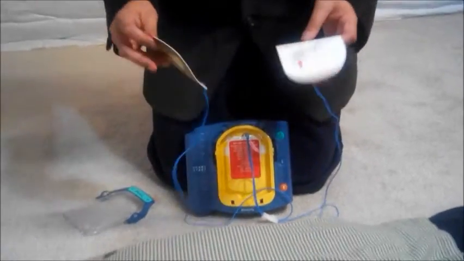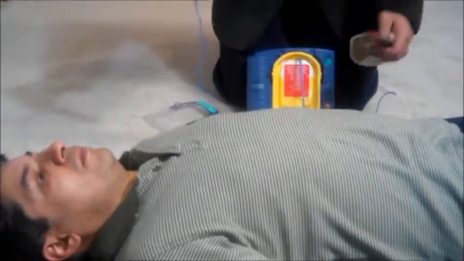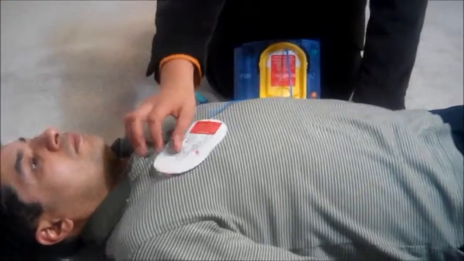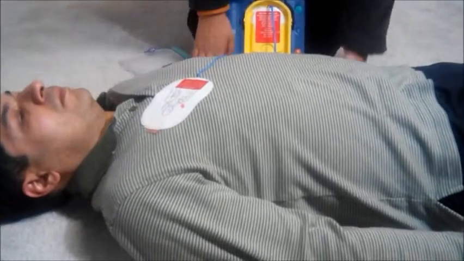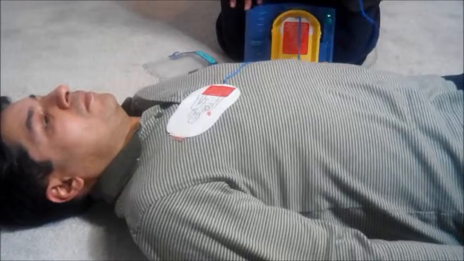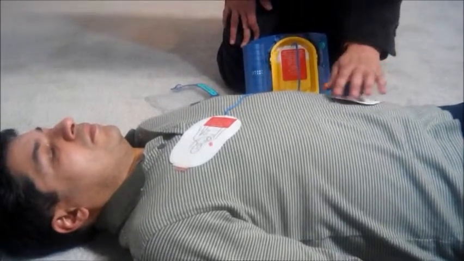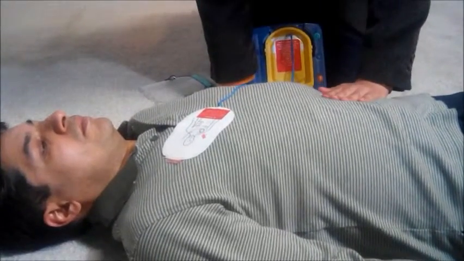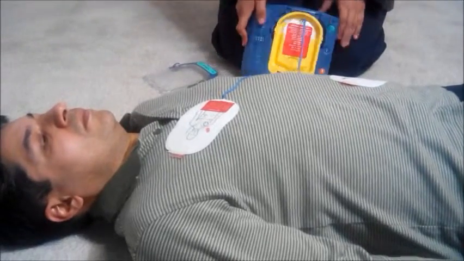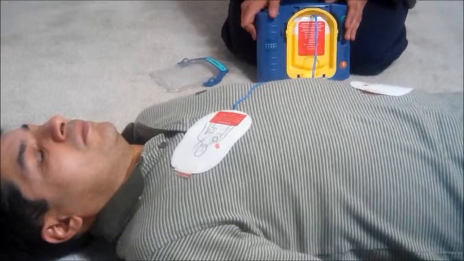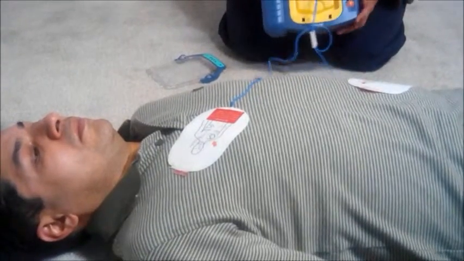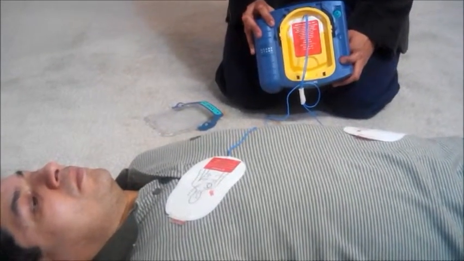Then what I do is I place the pads on the patient. So the first pad goes on the right side of the patient's chest, as shown. Then you firmly press down on the pad. Then you place the second pad, which is placed below the rib cage of the patient. Press firmly, and then the defibrillator will tell you either if a shock is advised or not. If a shock is advised, go ahead and press this flashing orange button. Okay.